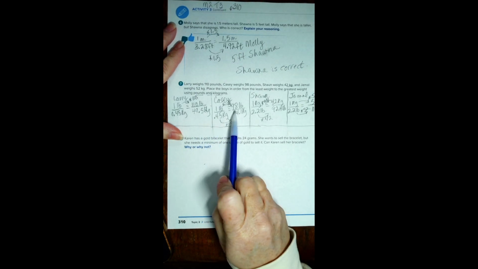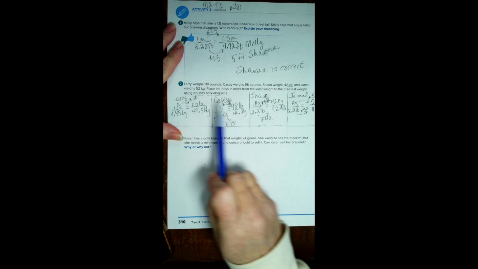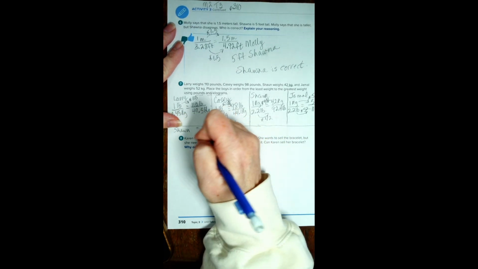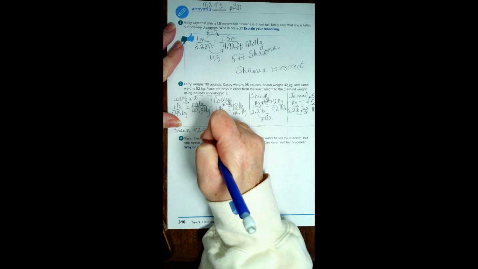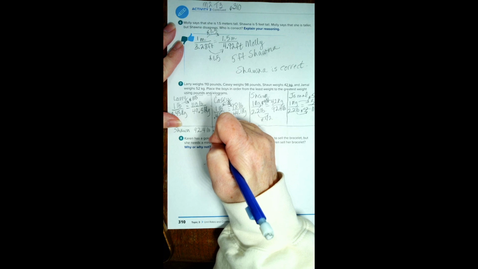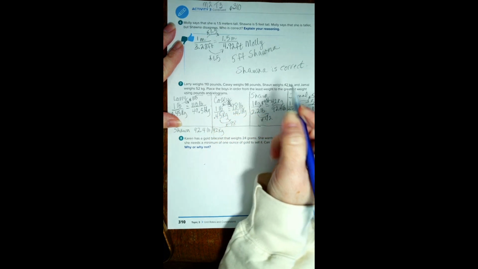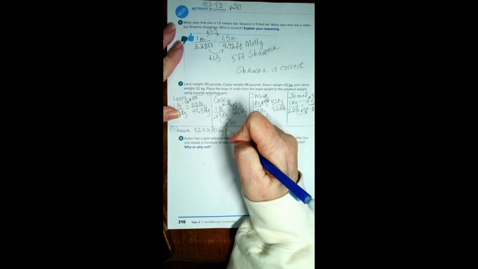Okay, so the lightest, let's look at the pounds. So we have 110 pounds, 98 pounds, 92.4 pounds, and 114.4 pounds. So the smallest of that is Sean, who is 92.4 pounds or 42 kilograms. So he's first.